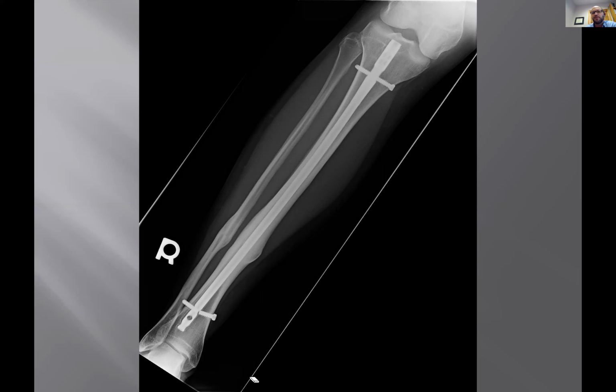Keep looking. Whereabouts was the fracture? Anybody see anything? Probably the distal tibia fibula.